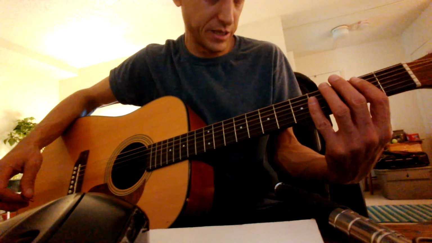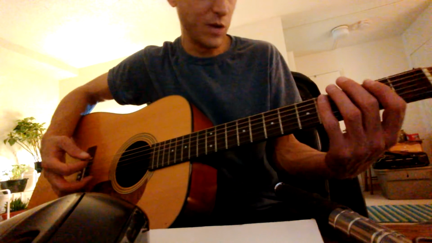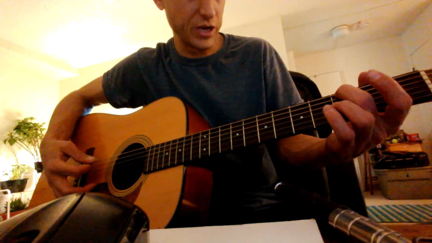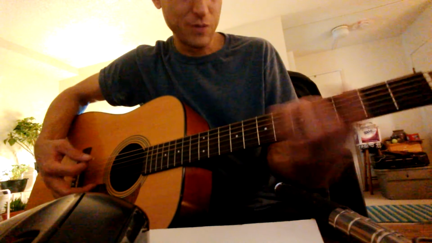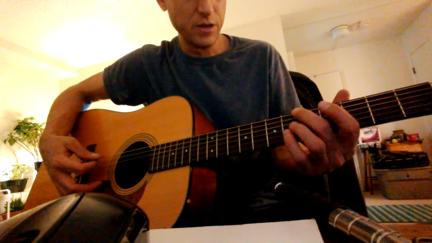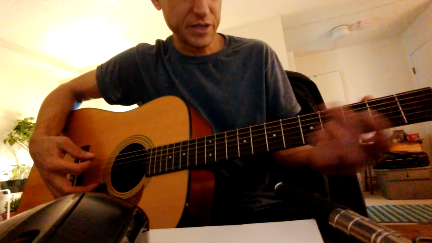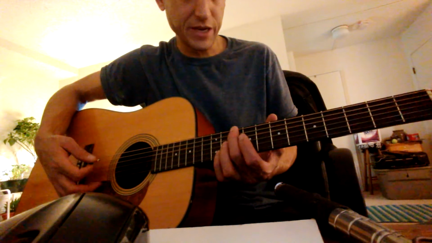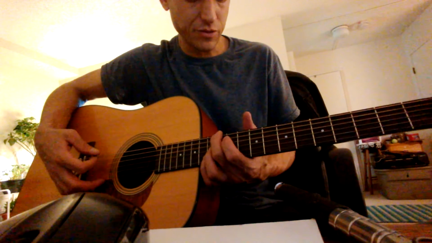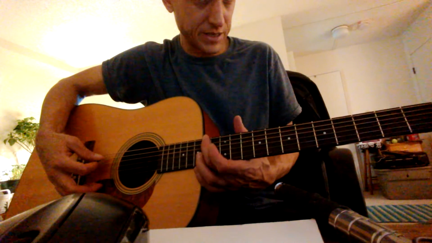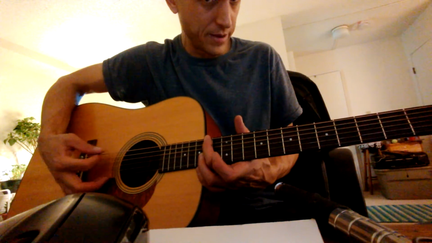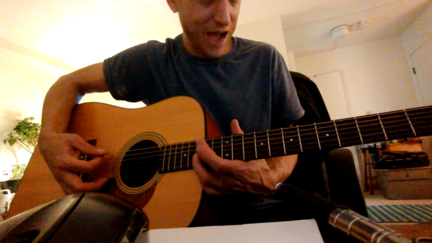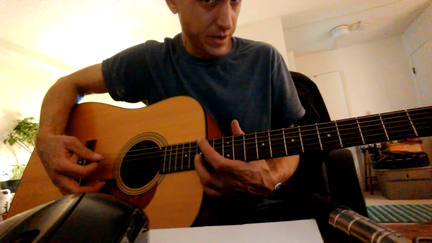In this case, the key of G, right? Starting out from the G note. Whole step, half step, half step, half step. Whole step from the G note. Whole step, and this is an A and a B note. And then a half step, a C note. Whole step, D note. Whole step, E note. Another whole step, in this case, F sharp, and then a half step to G, right?